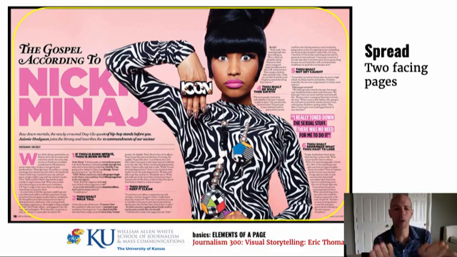The natural spread is that magic spread right in the middle of a publication where the actual same piece of paper is going to make up the left-hand page and the right-hand page. It's called a natural spread because that piece of paper is actual continuous all the way through that spread. Spread is just two facing pages.